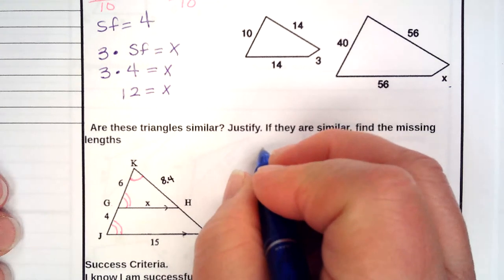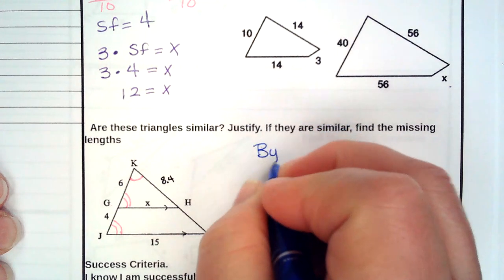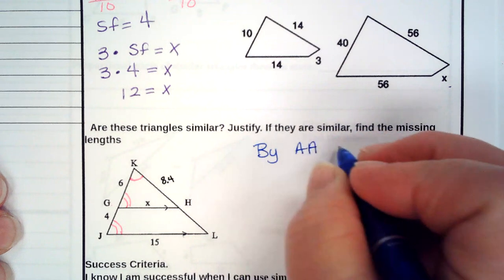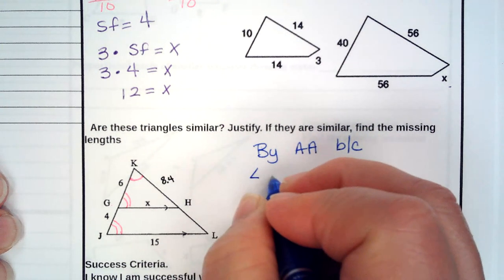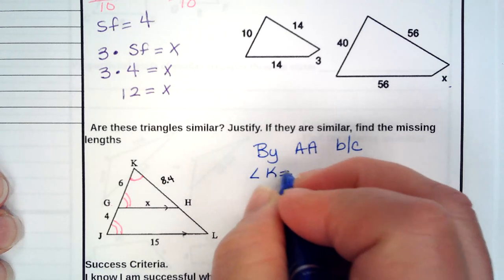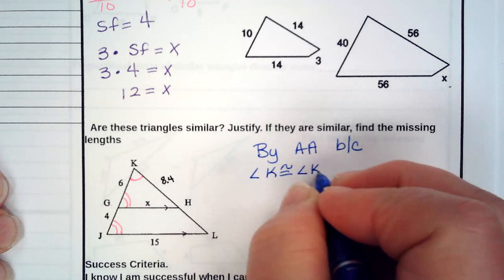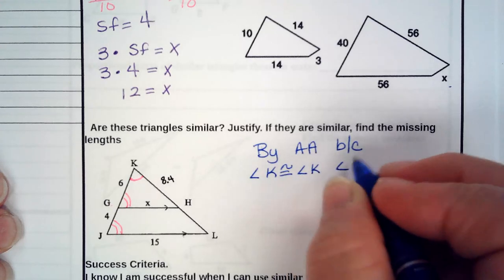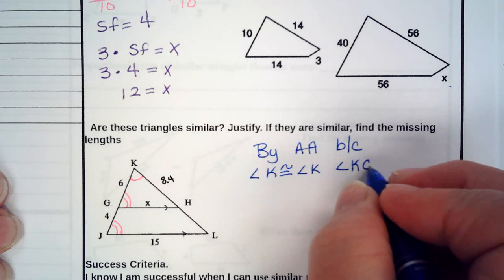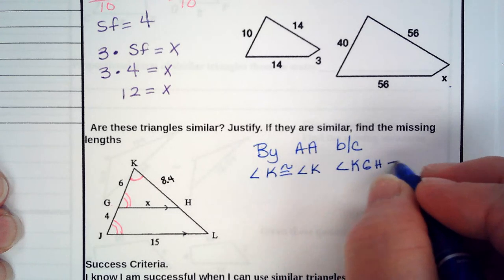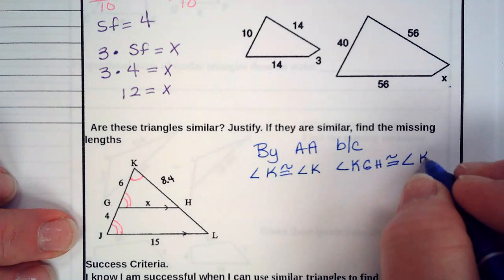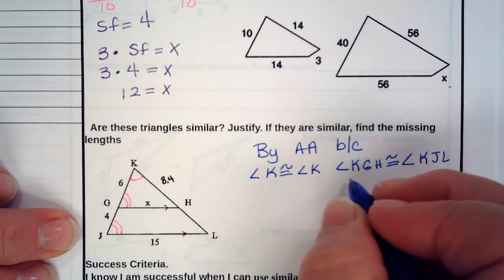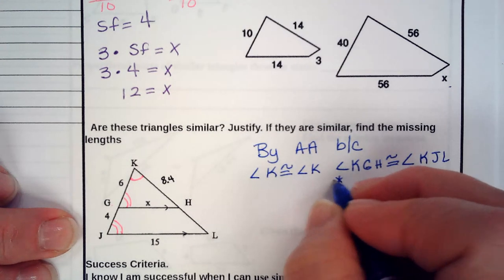So, by angle, angle, because angle K is congruent to angle K, and angle KGH is congruent to angle KJL. These are your corresponding angles.